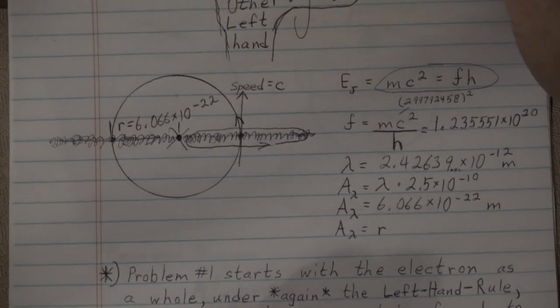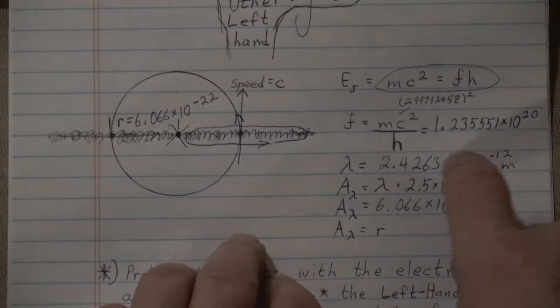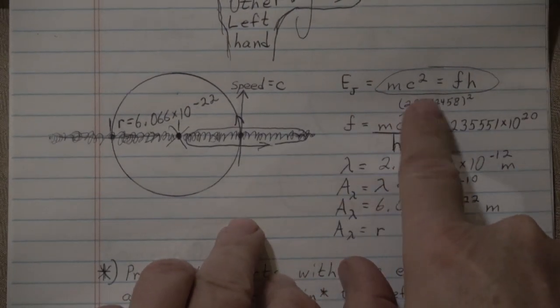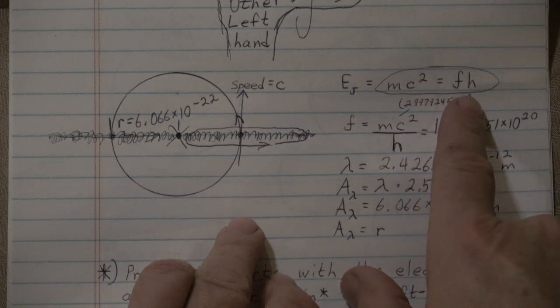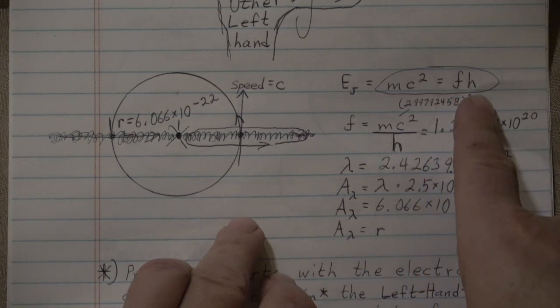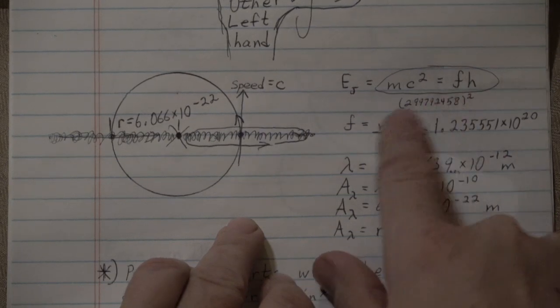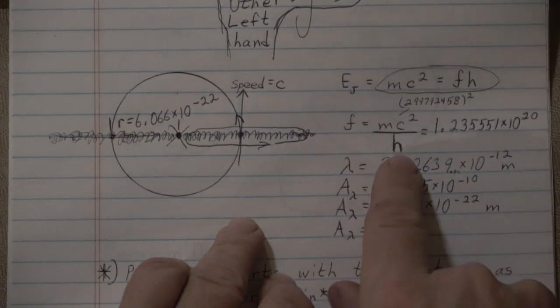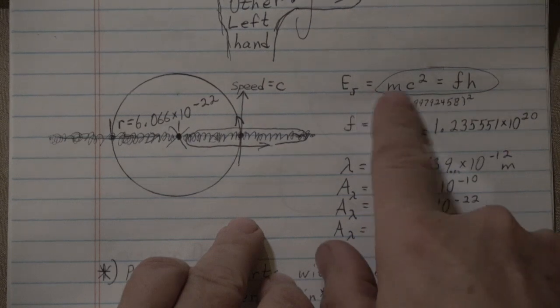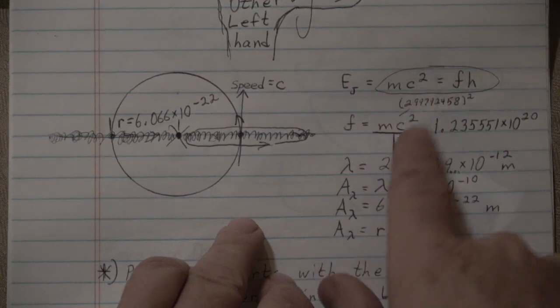Okay, going back to an old formula, I'm taking energy in joules to equal mc squared. I'm also making it equal to frequency times Planck's constant. I'm bringing frequency down here, my Planck's constant down here, and frequency equals mc squared over h.